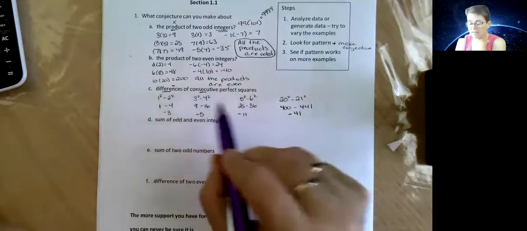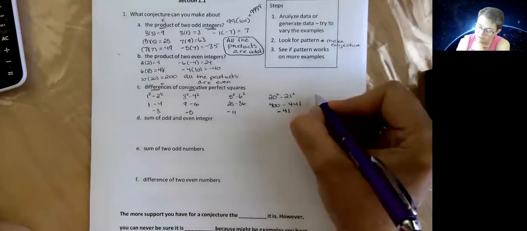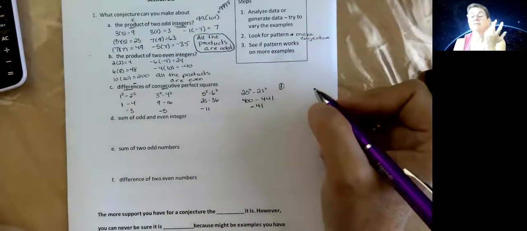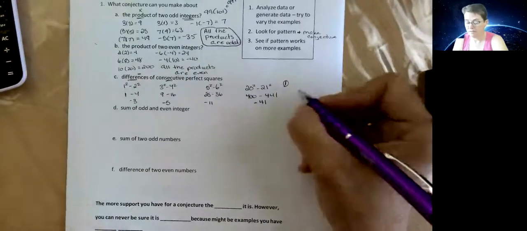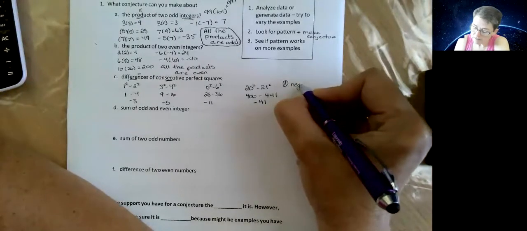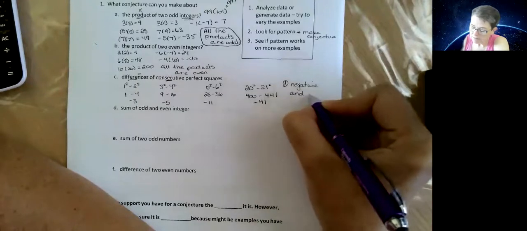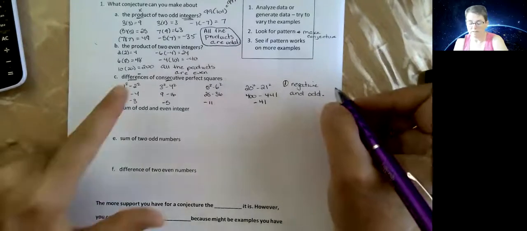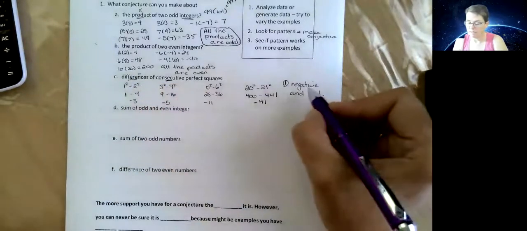I guess if we go in order, that certainly makes sense. So they are, number 1, let's just do a really good answer and cover it all. They are negative and odd. So the difference of consecutive perfect squares is negative and odd, based on the information we did there.